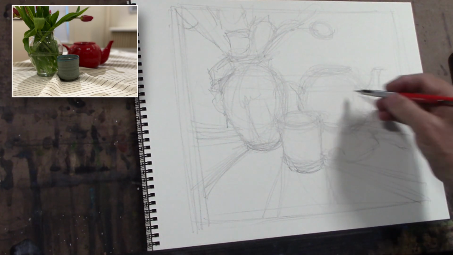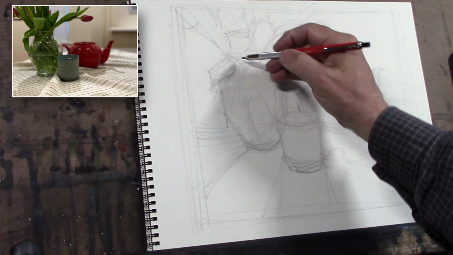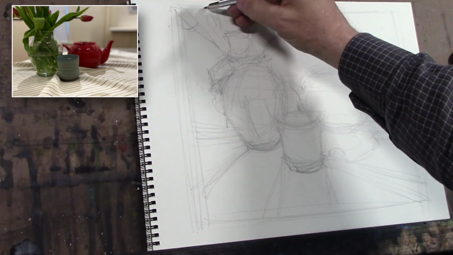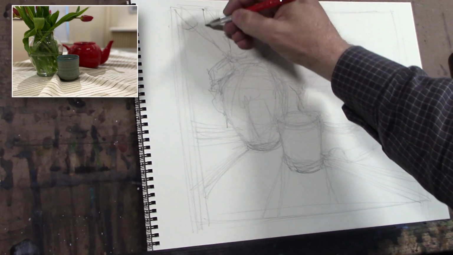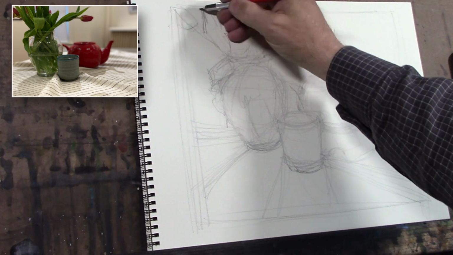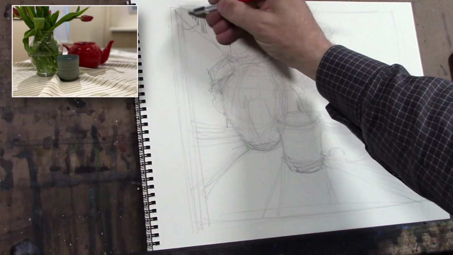I'll start on the right hand side here, and I'm going to use kind of a flat stroke initially.